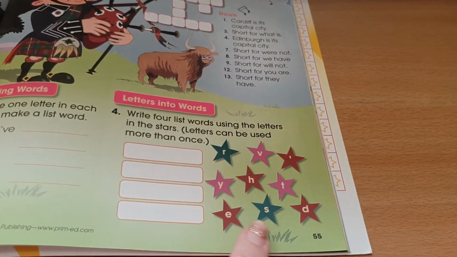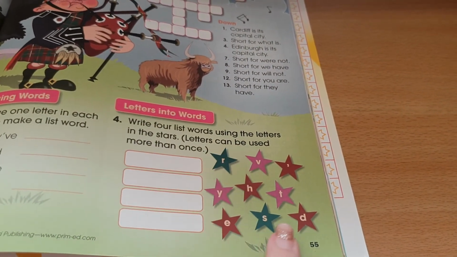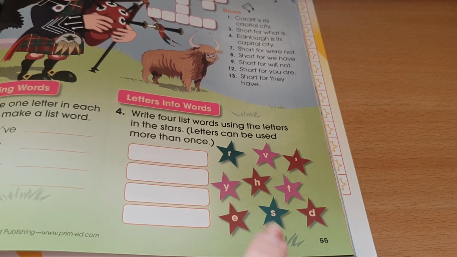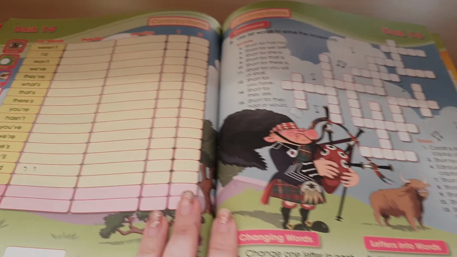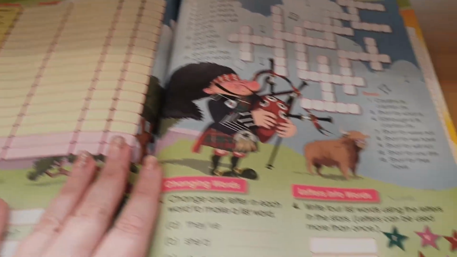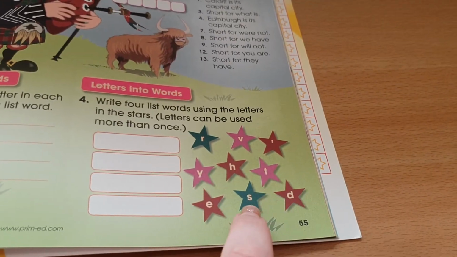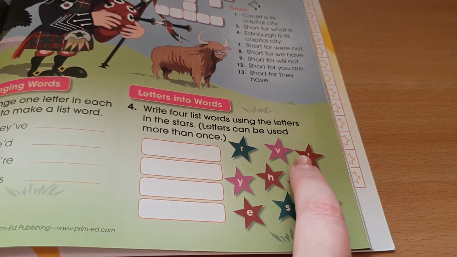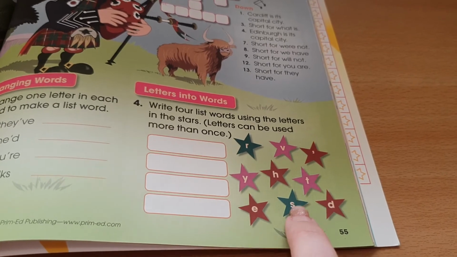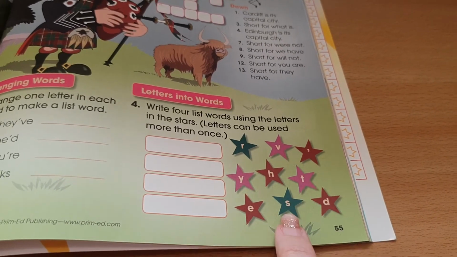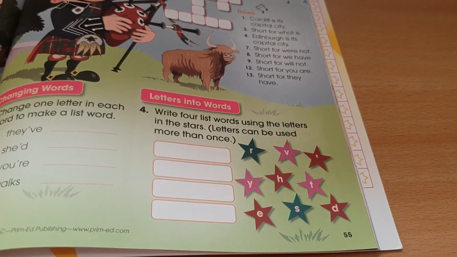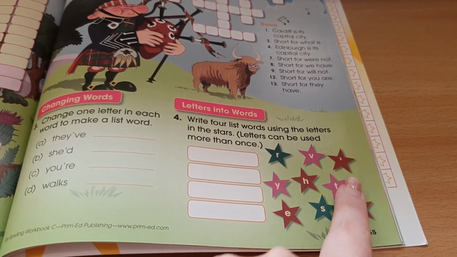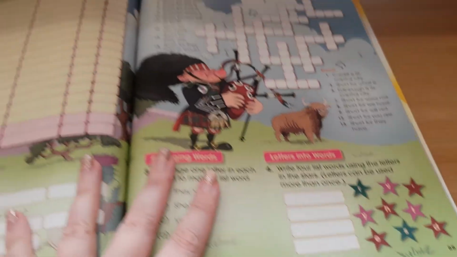Okay, and the last thing you need to do is to look at the stars, and it says that letters can be used more than once. So I'm going to pick a list word. I'm going to pick she's. So we've got s, h, e for she, and I've got the apostrophe, but I can use s again. So she's is there, and I can write that down. I would work your way down your list words and see if you can find all 4 using these letters.